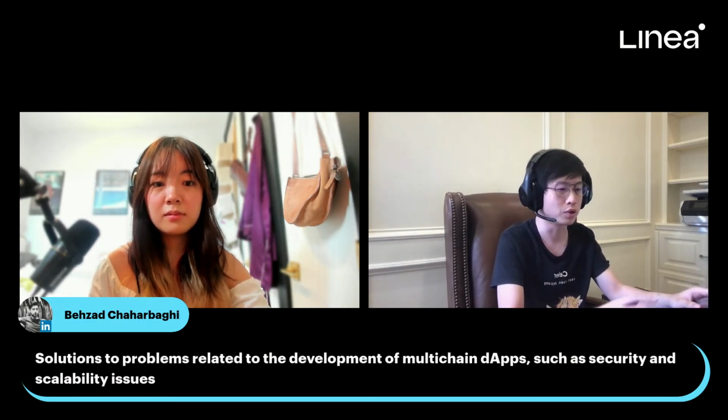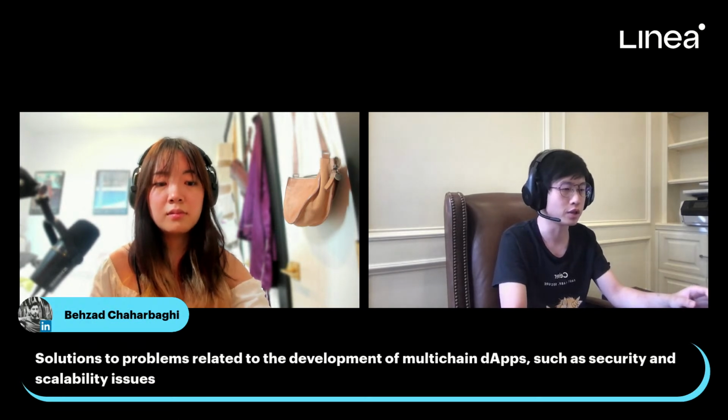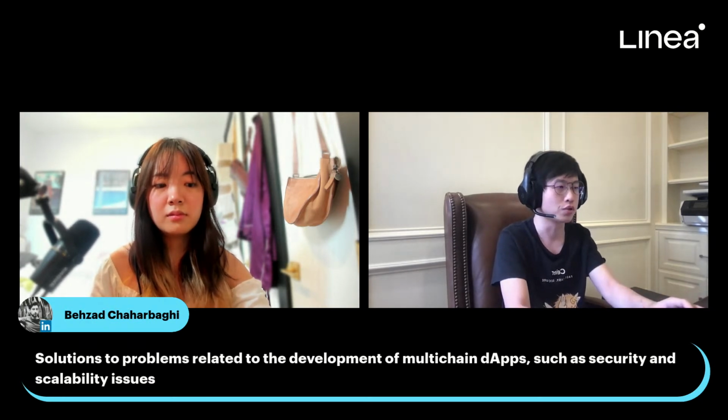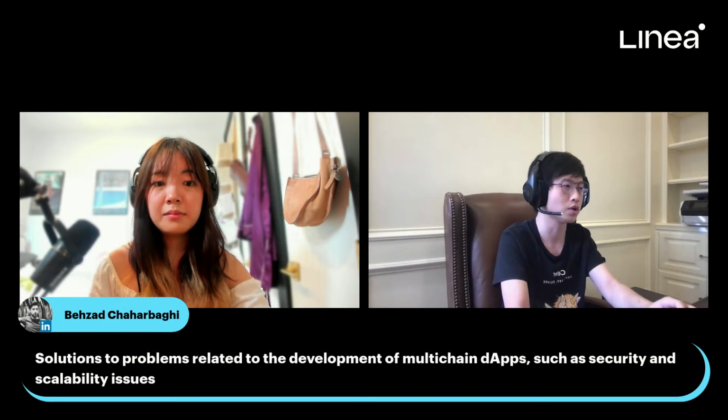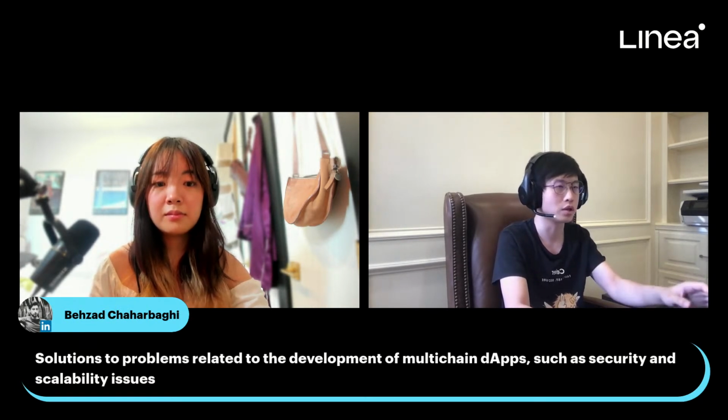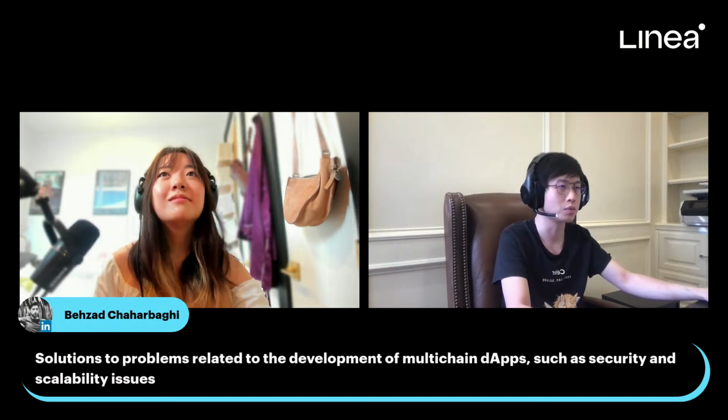You have to build a very complicated and comprehensive monitoring framework for that kind of issue. So yeah, we tackle both security and scalability when we build cBridge and the Celer Inter-chain Messaging SDK. We obviously have to solve a lot of those issues in our development.